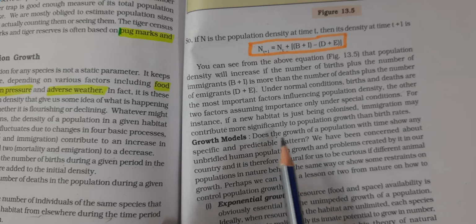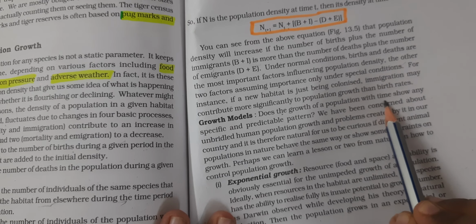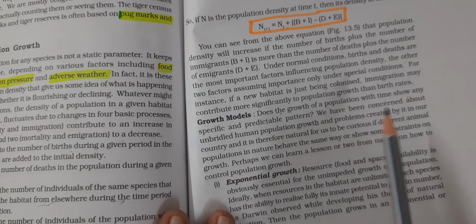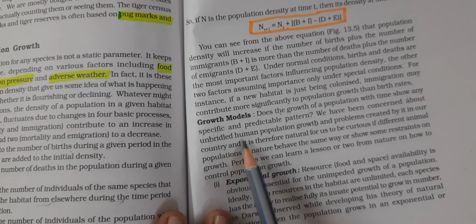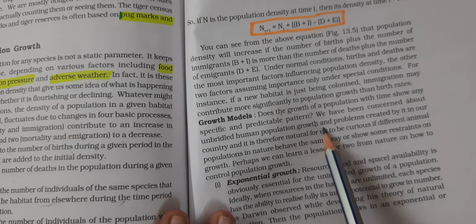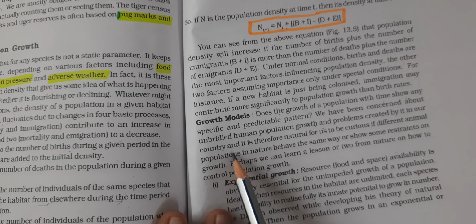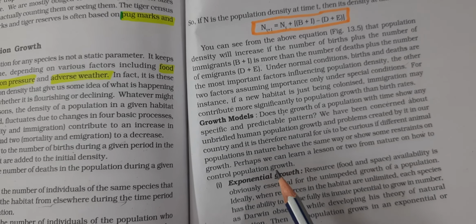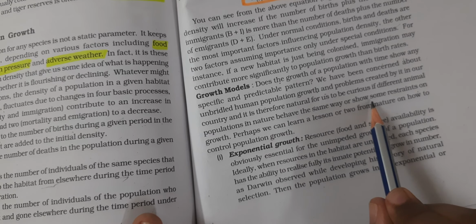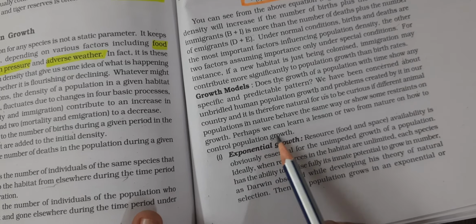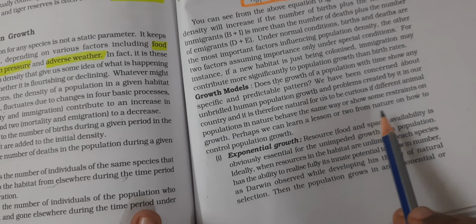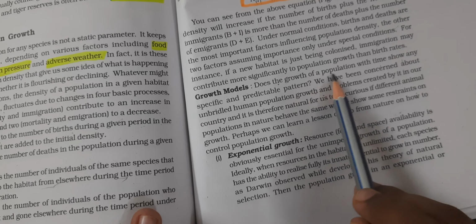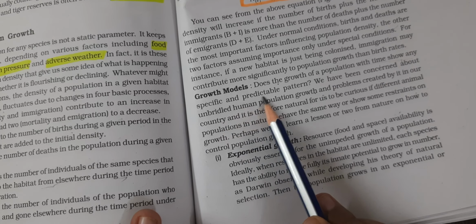Growth models. Does the growth of a population with time show any specific and predictable pattern? We have been concerned about unbridled human population growth and problems created by it in our country, and it is therefore natural for us to be curious if different animal populations in nature behave the same way or show some restraints on growth. Perhaps we can learn a lesson or two from nature on how to control population growth.